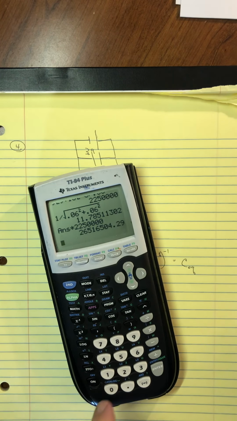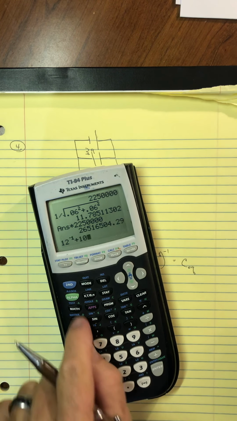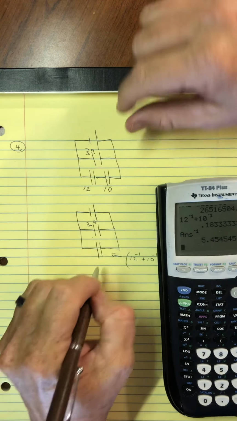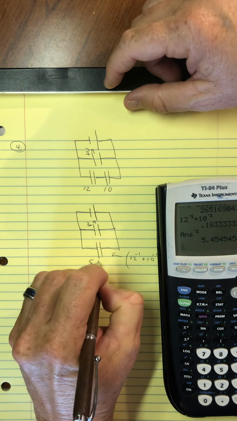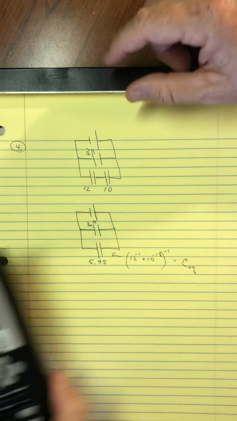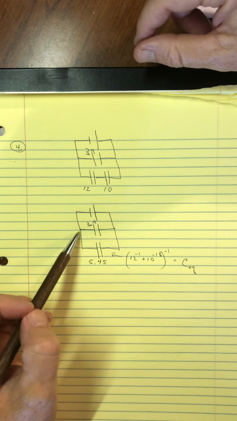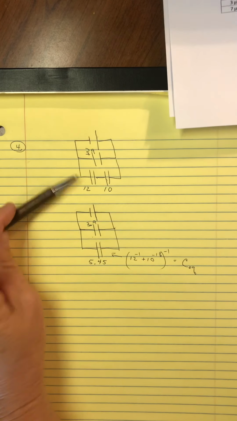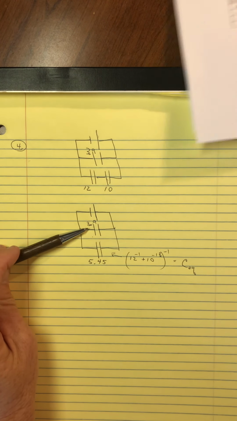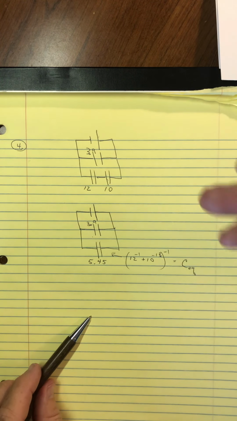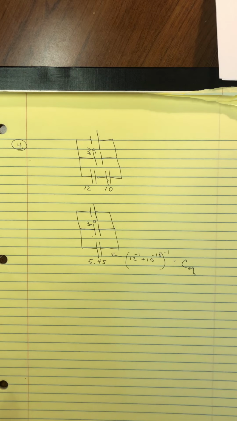So I'm grabbing my calculator, 12 reciprocal, 10 reciprocal, add it, take the reciprocal of that, and we're looking at about a 5.45 microfarad capacitor. And so maybe I'll call this the equivalent of the equivalents. So we have the original circuit, then we have the equivalent, and we have the equivalent of the equivalent. And we could, but it's not necessary, go one more step and get the equivalent of the equivalent of the equivalents. But that's actually going to make things harder, not better.